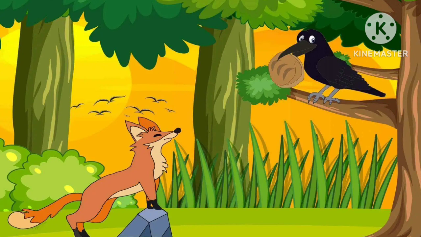Once upon a time, a cunning fox was living nearby a town. It was known for its cunningness and sweet words that could flatter anyone. One day, while it was walking in search of food, the fox saw a crow sitting on a tree. The crow had a juicy piece of cheese in its beak.